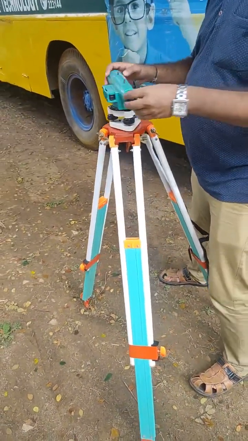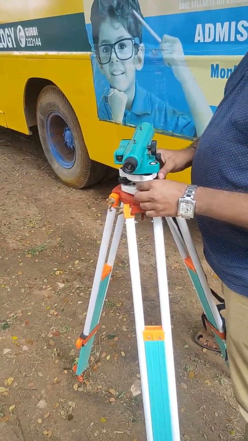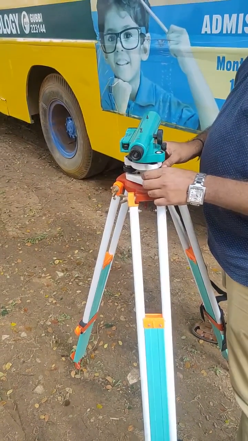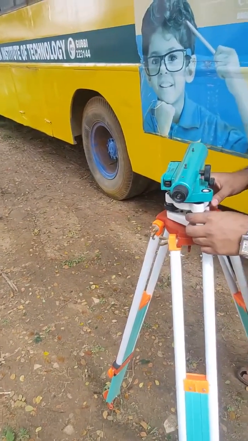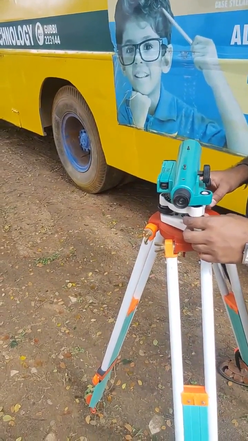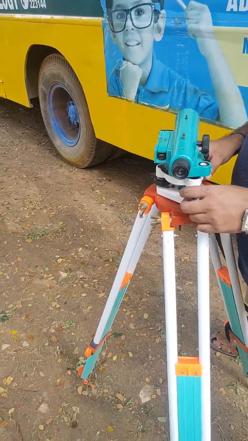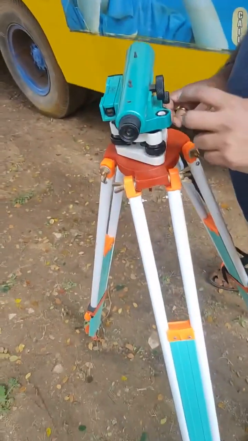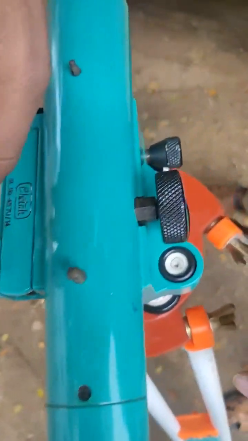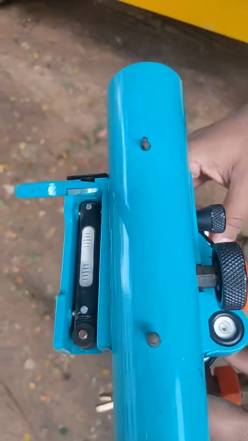Okay, next again the same procedure you have to do. Make the telescope parallel to two screws and rotate towards either inner or outer surface until you get the bubble at the center. So we have two bubbles, this bubble or this bubble, both you can check, but the bubble should be at the center.